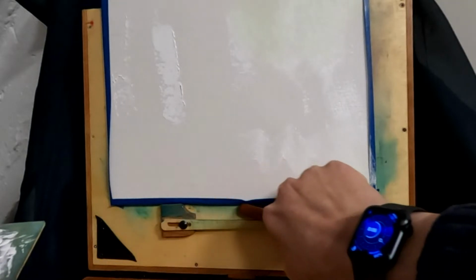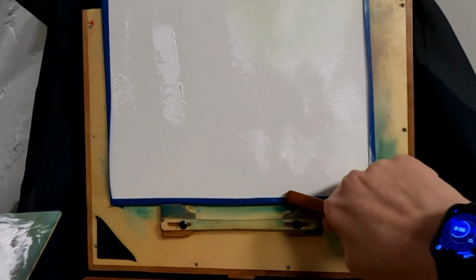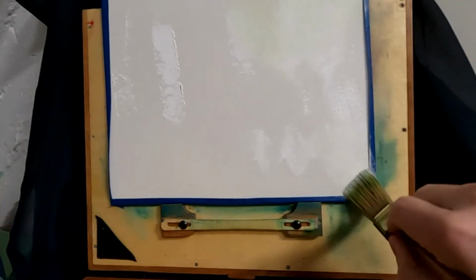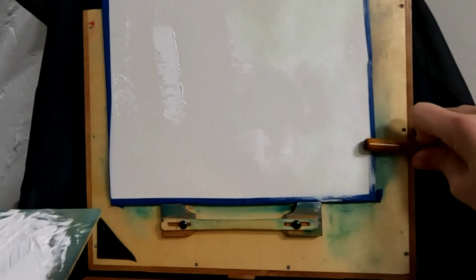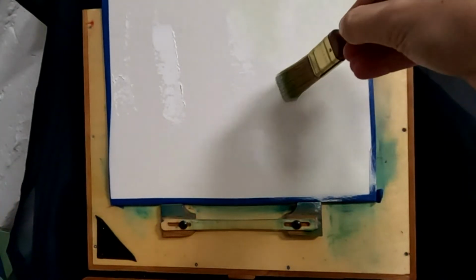This isn't stuck on here very well. Oh well. Not worried about that, although I should probably be. I could have stuck more of this tape on there, but it's a different brand that I'm not used to.